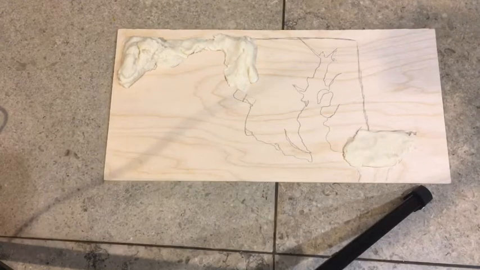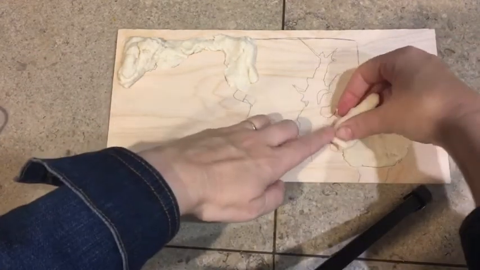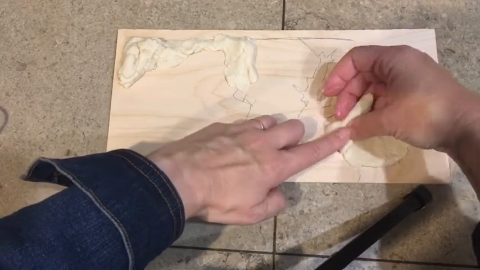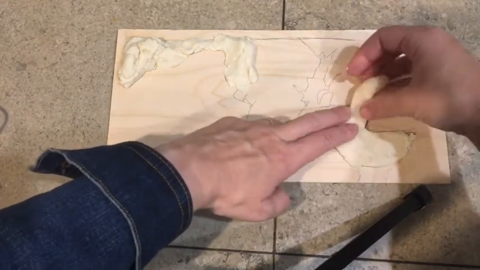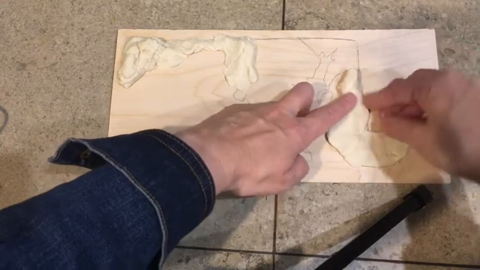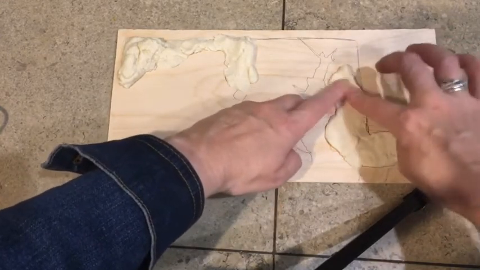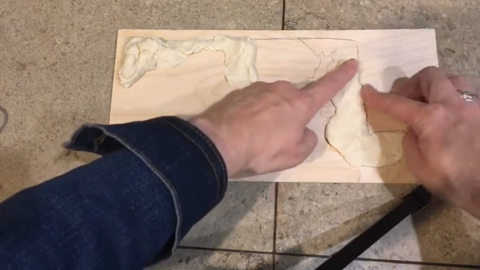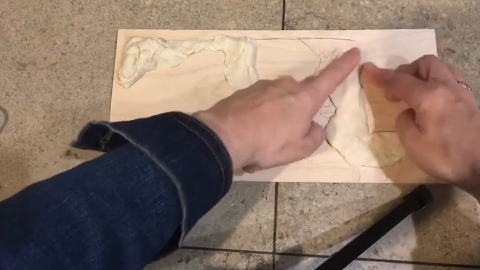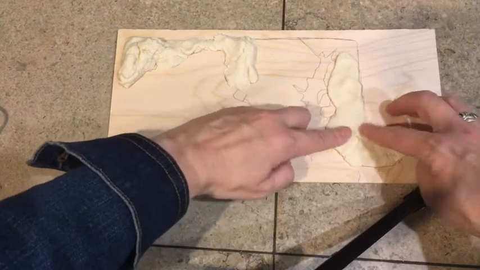I must say there's not much contrast. It's going to be hard for you to see this on the video between the board and the clay. They're almost the same color, but hopefully you can just make it out enough to see, because we're going to cover all of it with a nice little layer of salt clay.